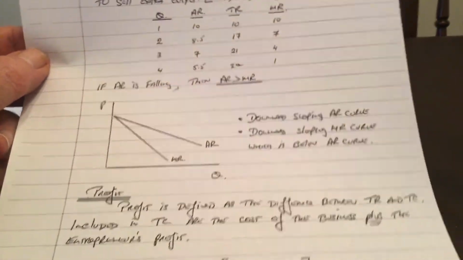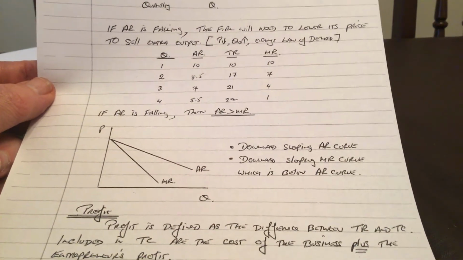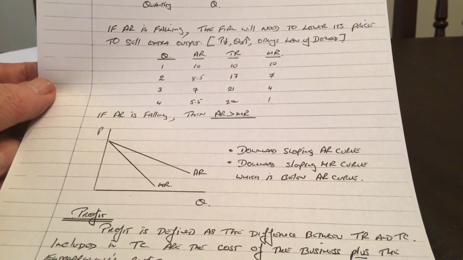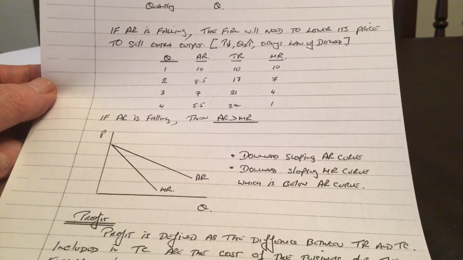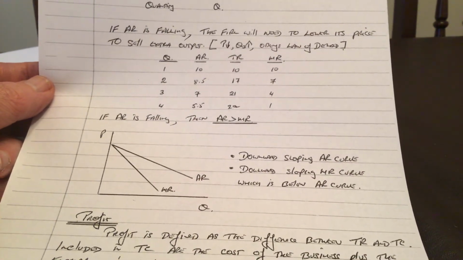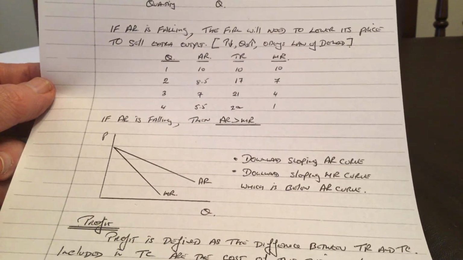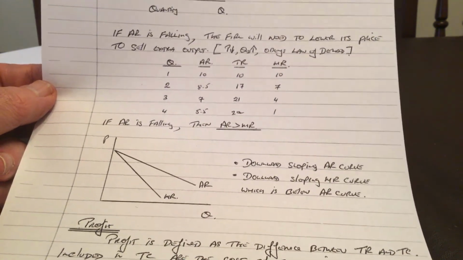Now, therefore, if AR is falling, AR is greater than MR. And you can see AR is falling, but therefore AR is greater than MR. Look, 8.5 is greater than 7. 7 is greater than 4. 5.5 is greater than 1. Now, at output 1, obviously AR is equal to MR because that's the starting point for each.